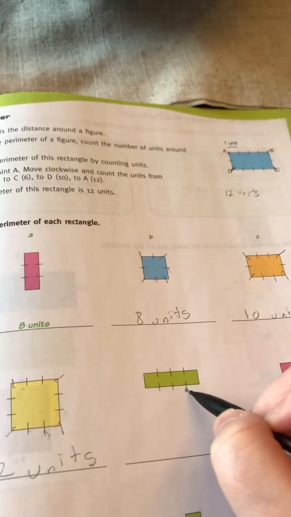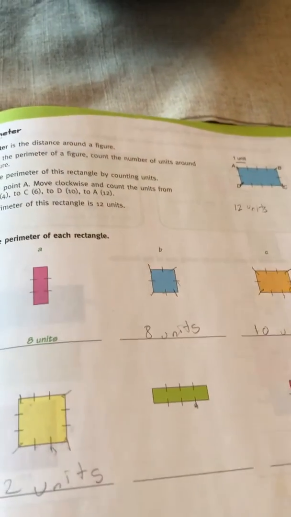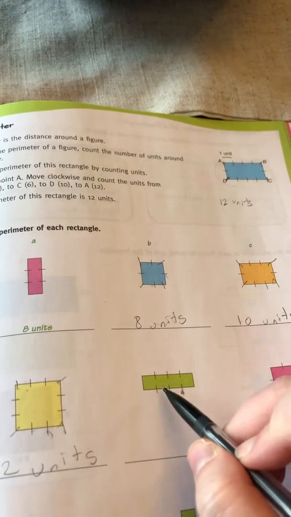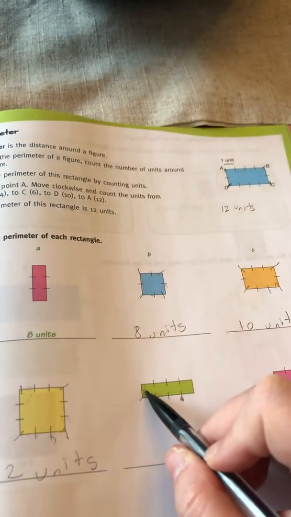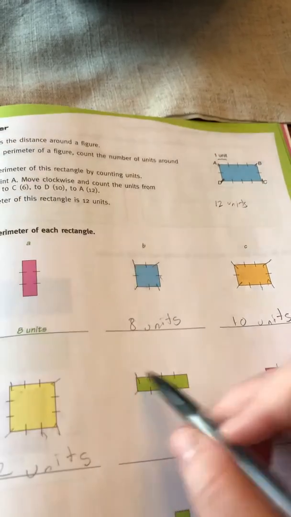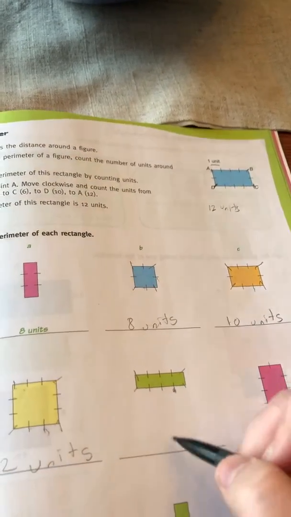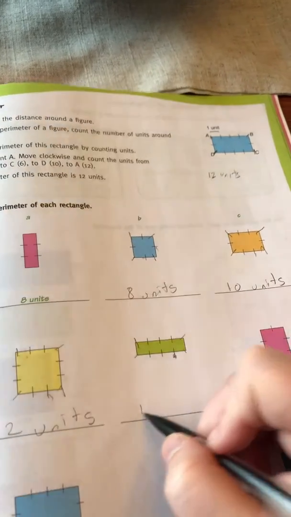1. Now I want you to notice how I'm marking where I start. That way I don't end up counting the same thing twice. So 1, 2, 3, 4, 5, 6, 7, 8, 9, 10 units.